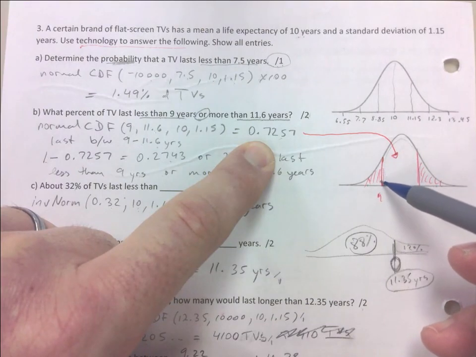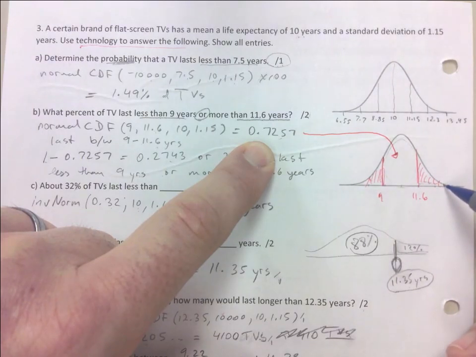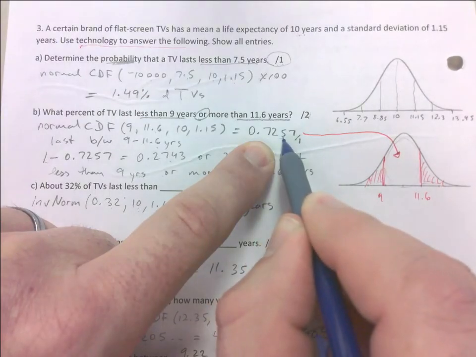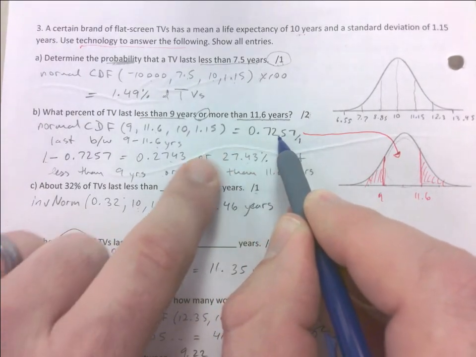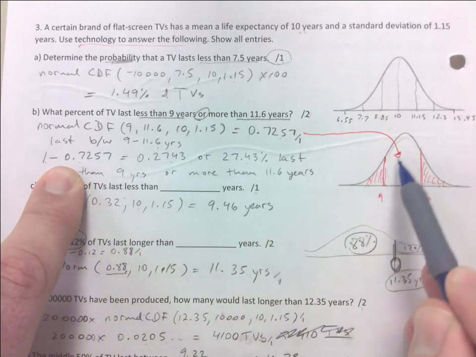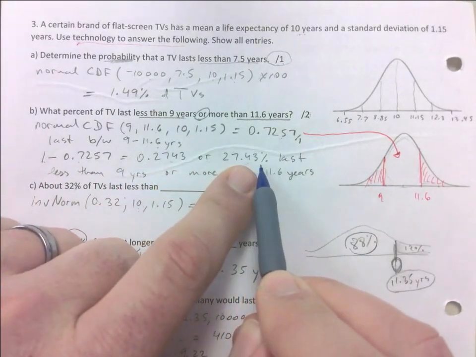We really want all the TVs that are less than 9 or more than 11.6, right? So the tails of that curve. So I find this, that would be worth a mark, finding in between. And then I go 1 minus that part that I found to leave me with 27.43%.